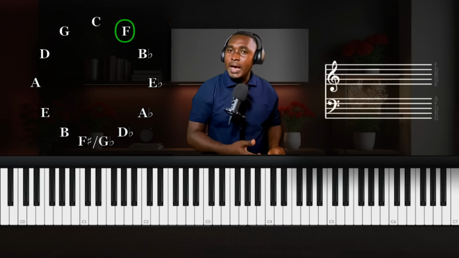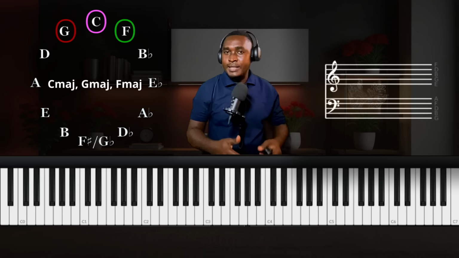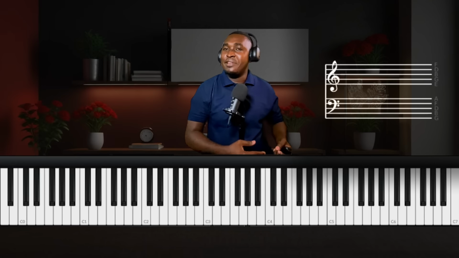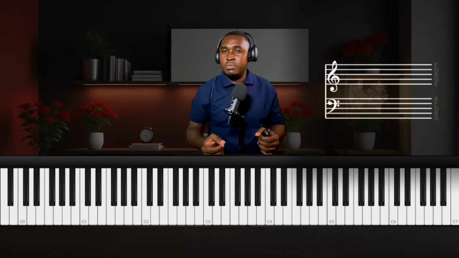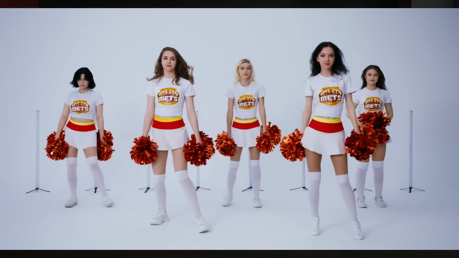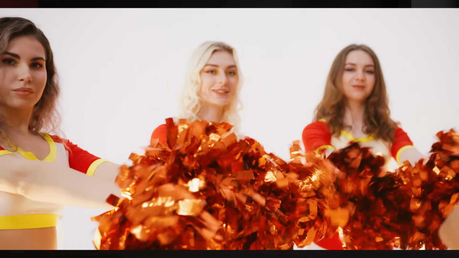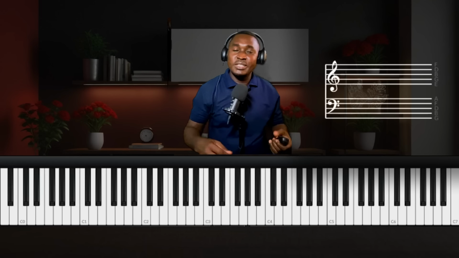Now, the 3 major chords on your circle, if you are in the key of C, are 1 to the right and then 1 to the left. These are the 3 major chords in that scale. Now, here's something fun. Remember that cheer in senior high school? Those of us who like playing basketball would have the cheerleader cheering us on, saying something like lean to the left, lean to the right, stand up, sit down, fight, fight, fight. That's how you find the major chords in a song.